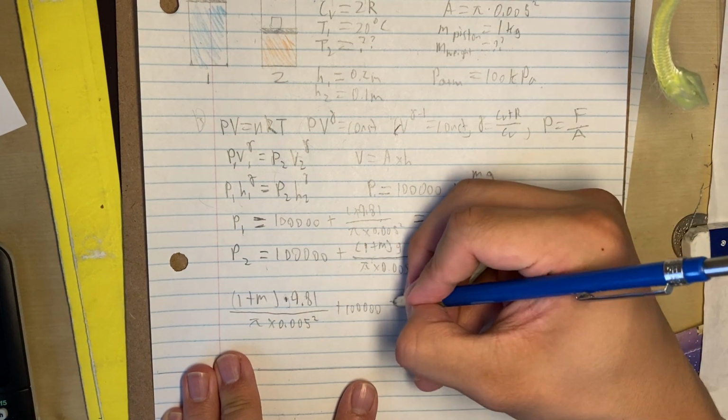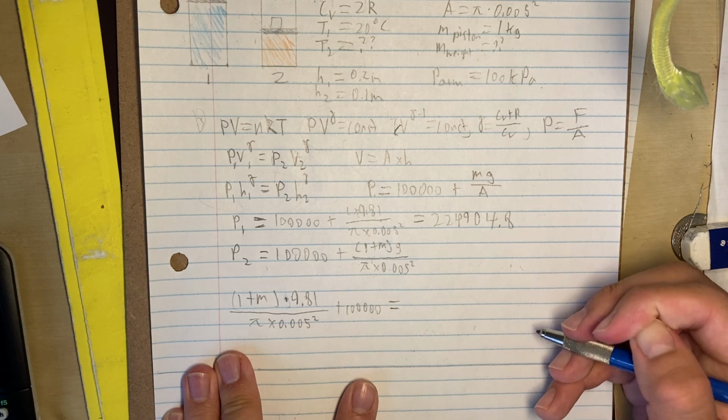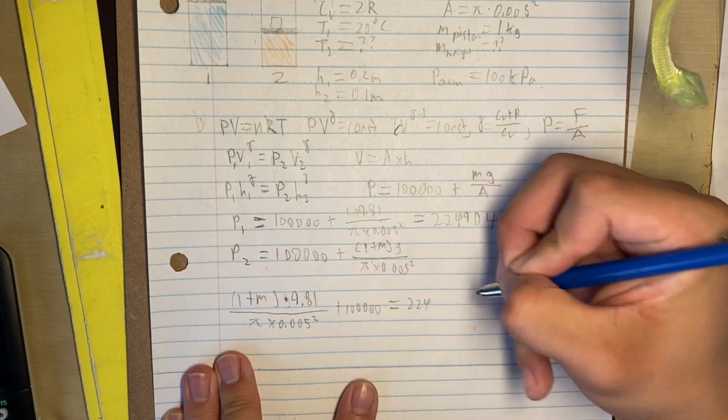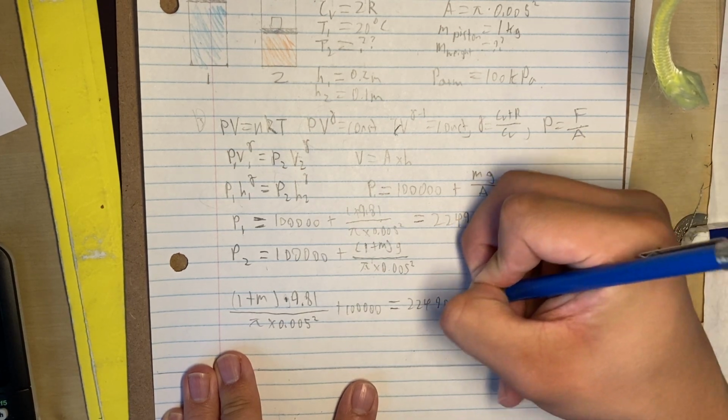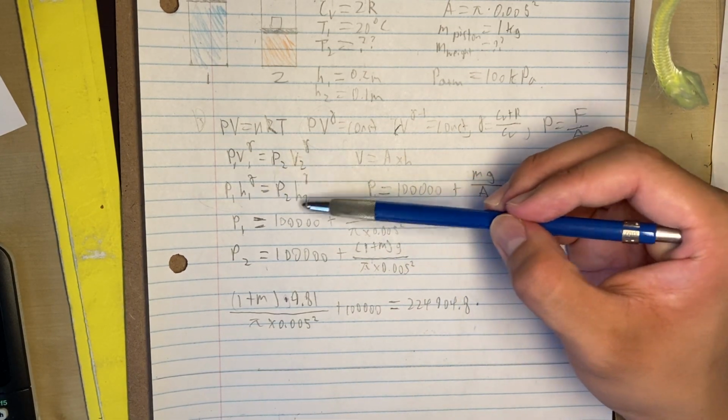That is equal to 224,904.8. And also, I'm going to move this height over to that side.